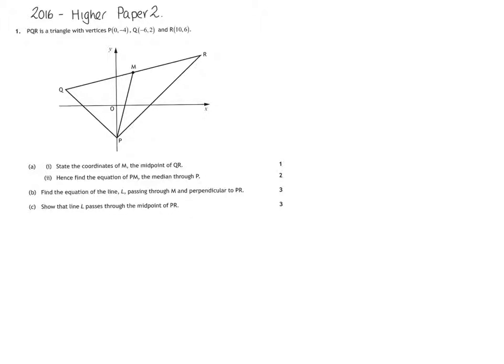For our first point, question A, part 1, we have to state the midpoint of QR. Okay, so the midpoint is going to be equal to, so we're finding the average of these points. So Q, our x-coordinate is minus 6, and R, our x-coordinate is 10.